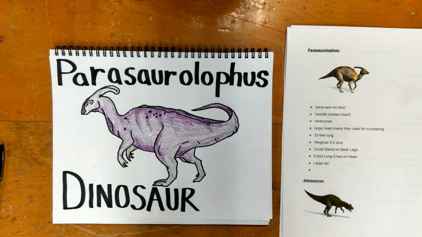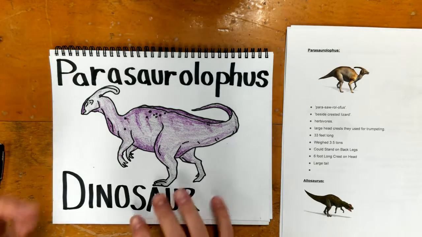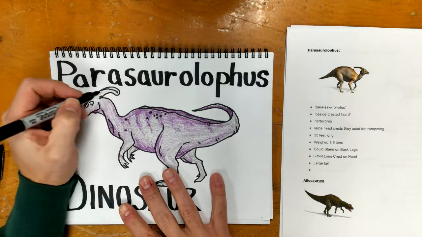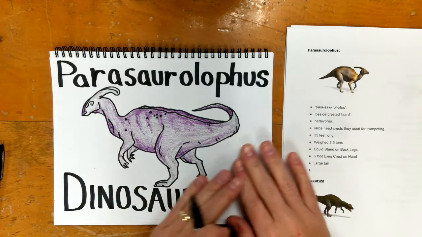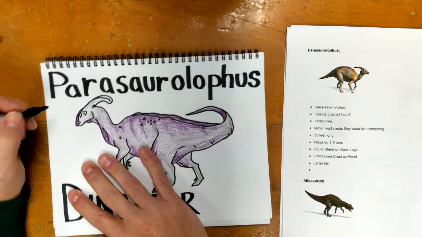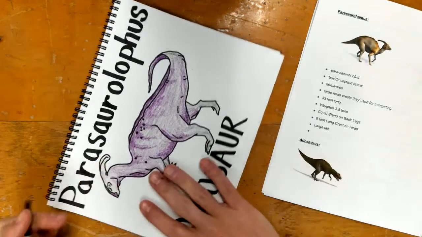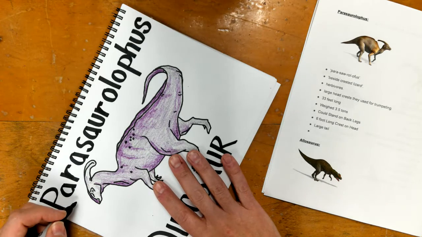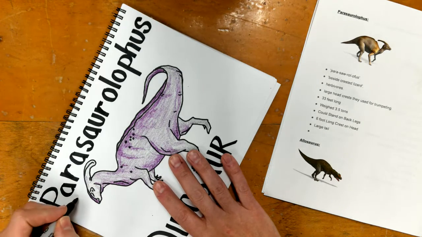So after I have that, one of the main things about this dinosaur is that it is a herbivore, meaning that it eats plants. I'm going to write that word in the background, and I'm going to write it towards the head because it kind of starts with that mouth.